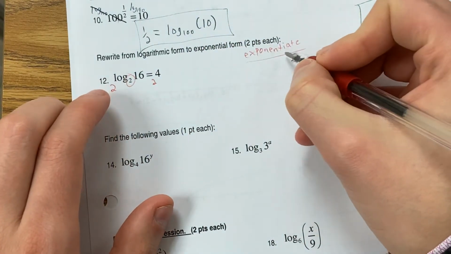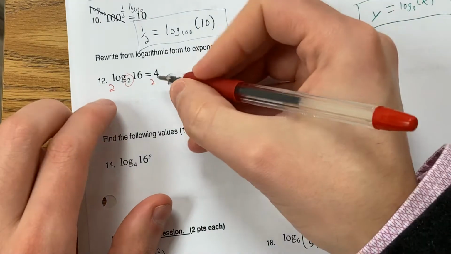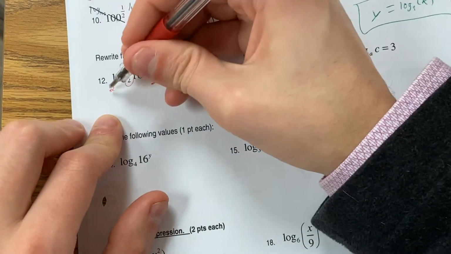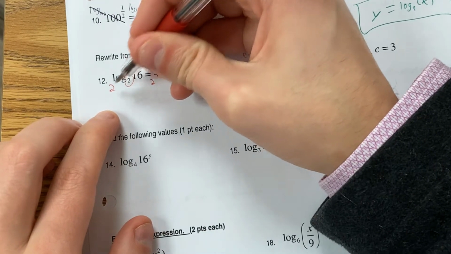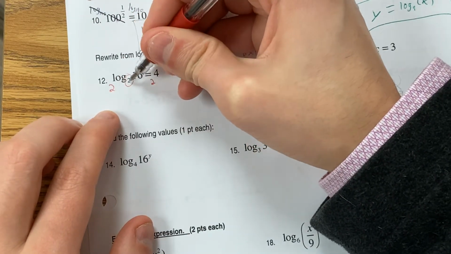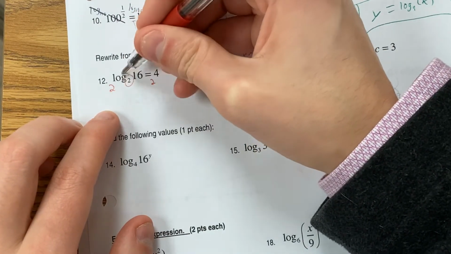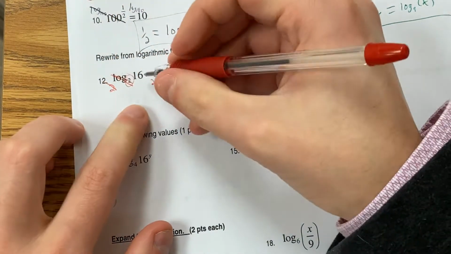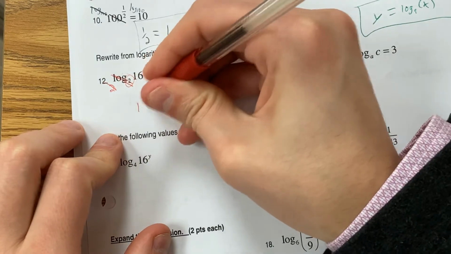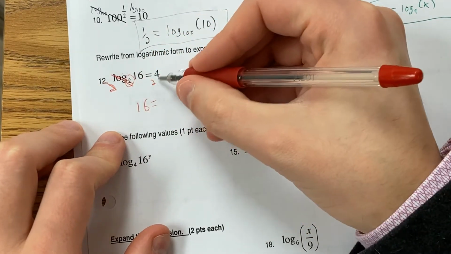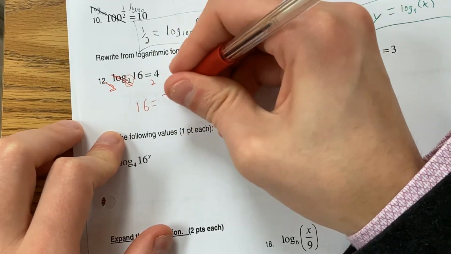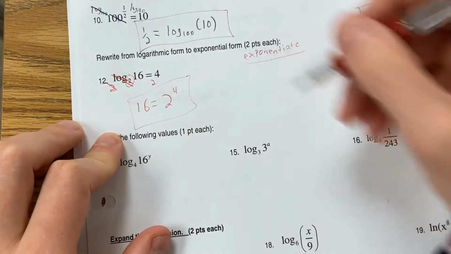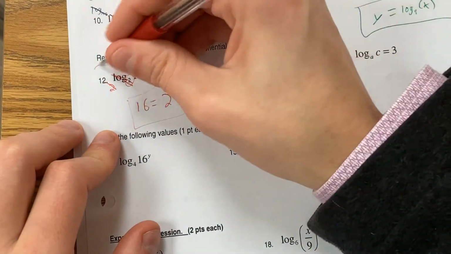Because those are now exponents, you can say that the base of the exponent is 2 and the base of the log is 2. So since these bases match, they cancel. And all you have left is this 16. And this says 2 to the 4th power. And that is your answer. It is rewritten, which is what it is asking for.